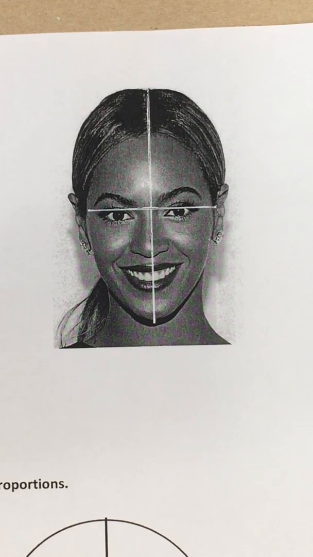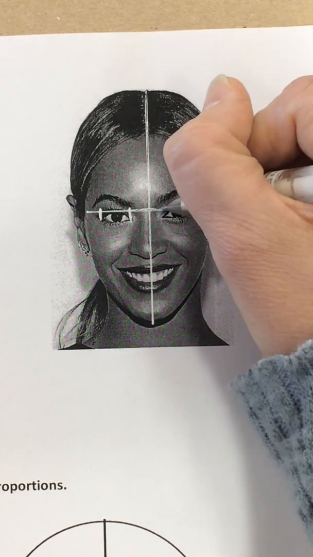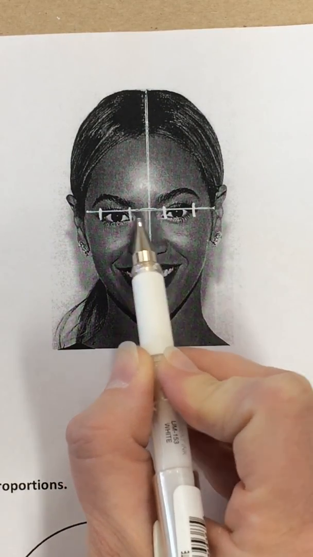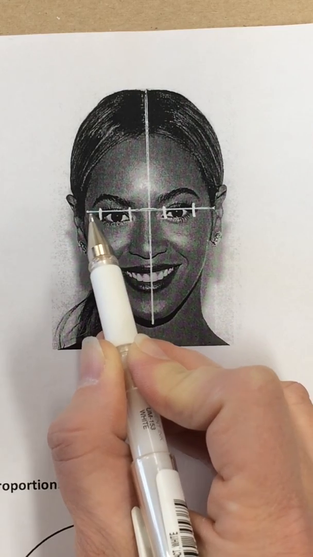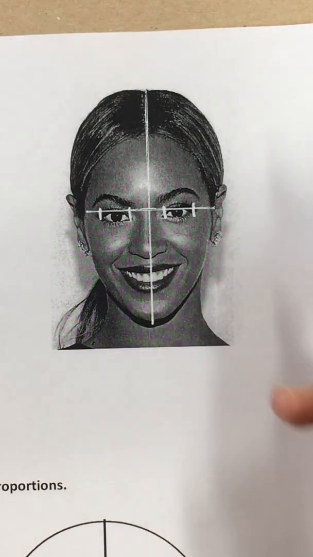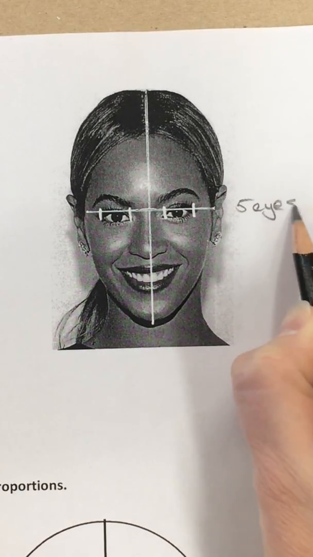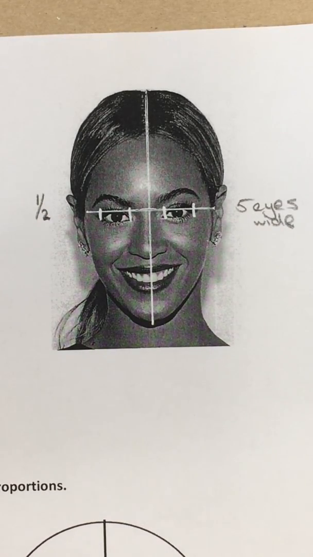So if we use the eyes as our halfway point, we can also use our eyes to work on the proportions. Across this midway line, if I put tick marks next to her eyes, you'll notice that the space in between her eyes is an eye width apart. It's exactly the same as each of her eyes. Then from the corner of her eye to her temple, almost to her ear, is another eye width. So across the eyes, your face is 5 eyes wide. And this is halfway down from the top of your head to your chin.